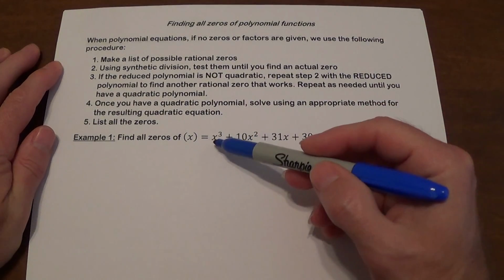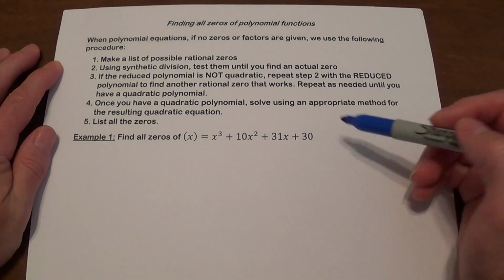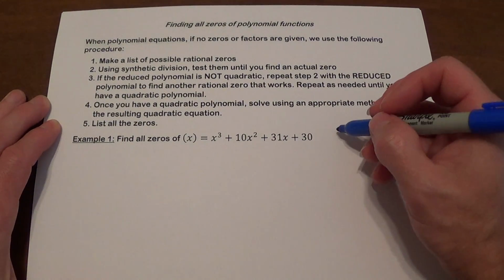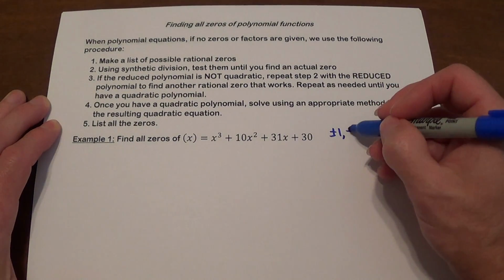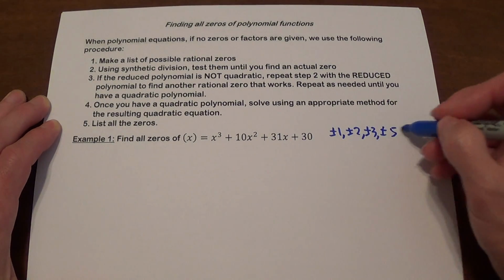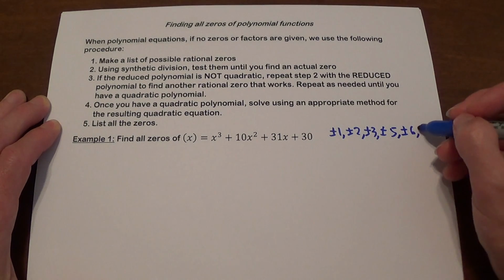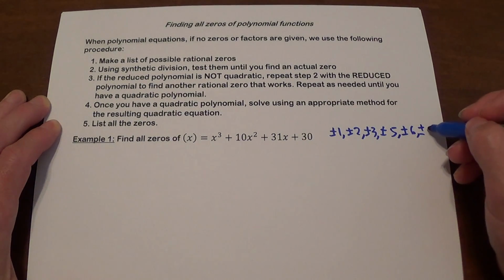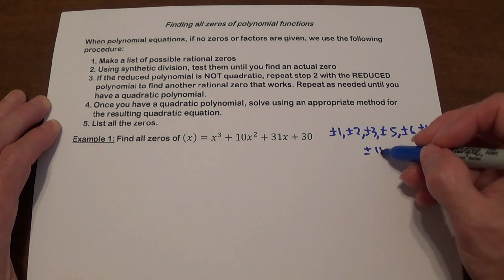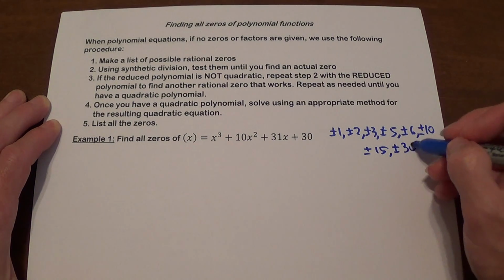The leading coefficient is 1, so we're going to look at 30 and make all factors of 30 that are going to be our possible rational zeros. That's plus minus 1, plus minus 2, plus minus 3, plus minus 5, plus minus 6, plus minus 10, plus minus 15, and plus minus 30.